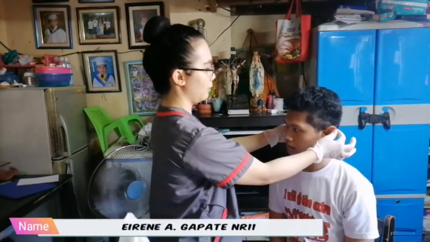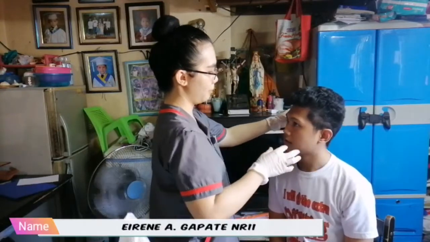Masakit? Hindi. Kapag ginaganon? Hindi. Dito sa kabila. Okay. So, upon palpation, the upper part of the patient's ear feels firm and flexible, and the earlobes are soft. Any movements of the ears do not produce any pain, and palpation of the mastoid process does not produce pain as well.